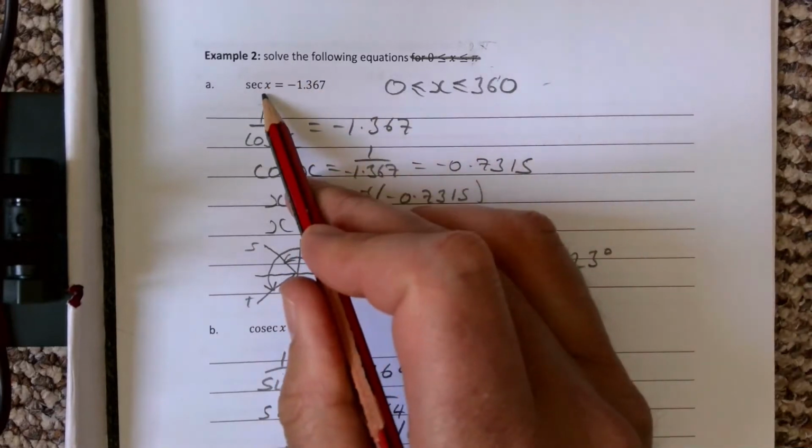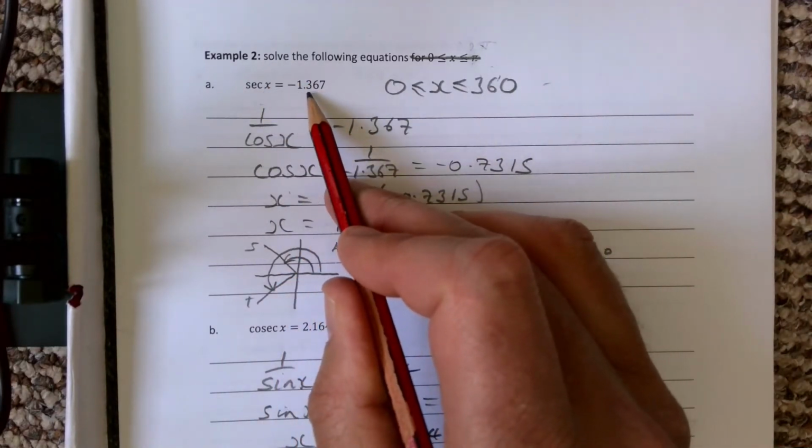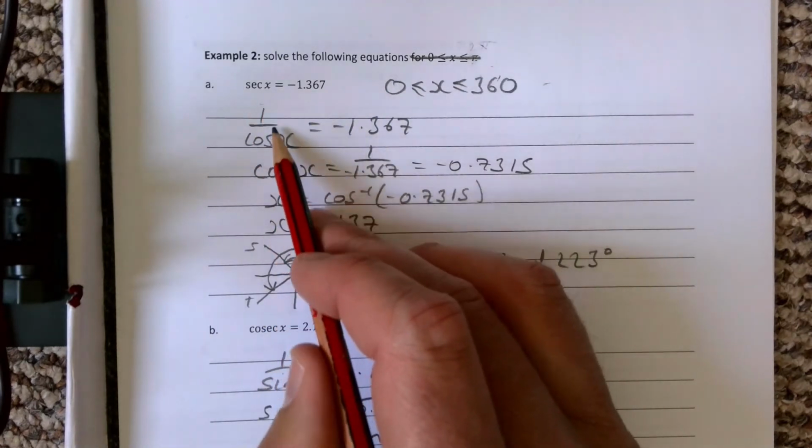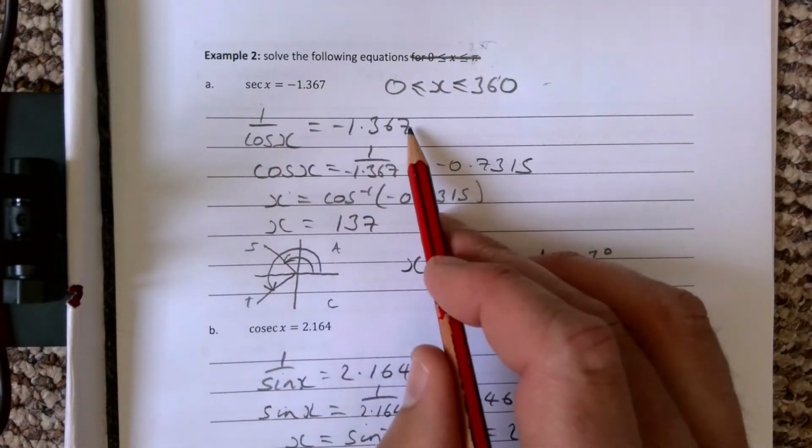We'll bring in radians for the third example probably and see how we get on. So sec x equals minus 1.367. Sec x we know is the same as 1 over cos x, so that ends up being that.